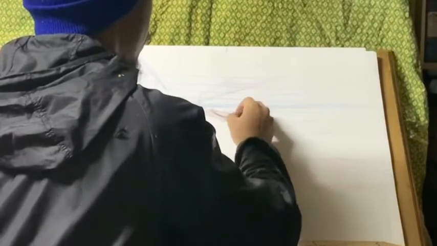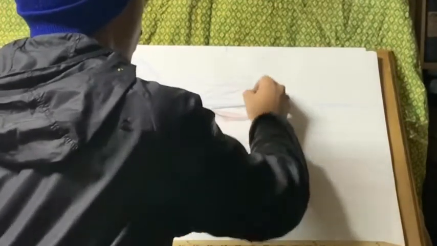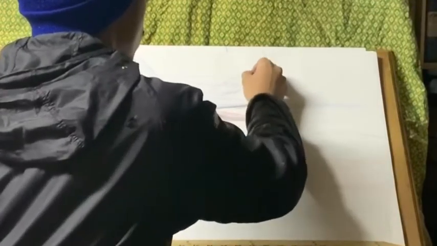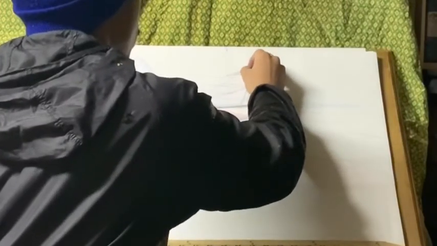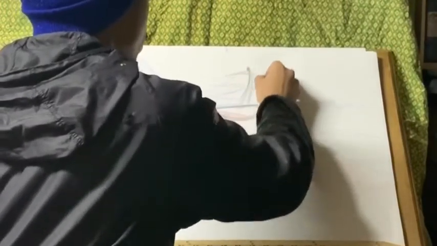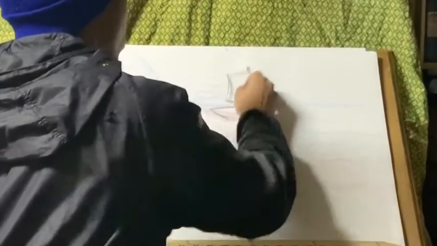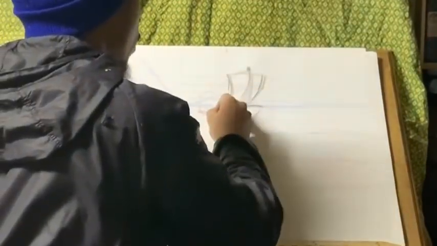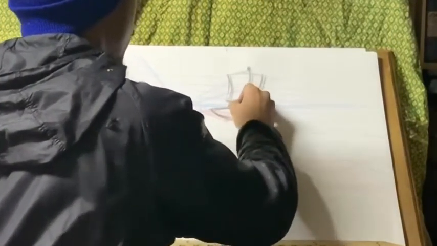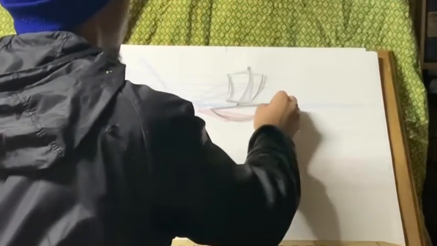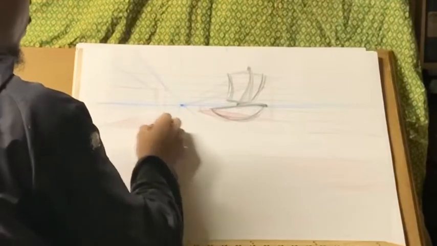So let's see if I can. I'm thinking triangles at the same time. But at this point, I'm just gonna doodle some things in here. Okay, we're not gonna do real perfect drawing. We're just gonna doodle some ideas in, right? So say I got a boat there. Come over here. Maybe I want to draw another boat.